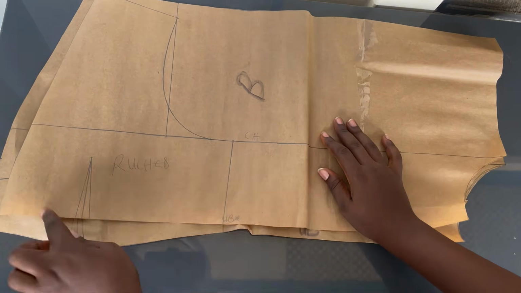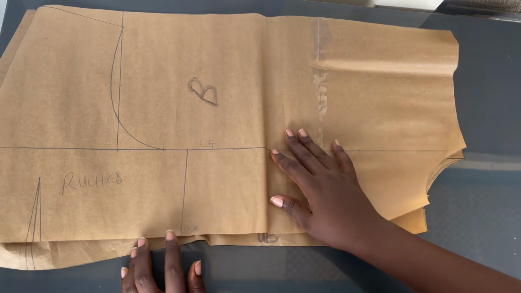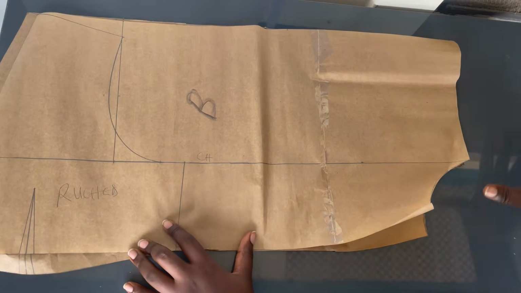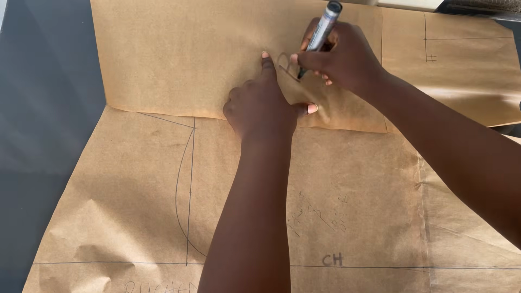You can see that the underbust part of the front has a little curve. The differences are not so much, because from the side all the way to the end, the front and the back pieces are the same. The length and the width are all the same. It's just slight differences at the center front and the center back.